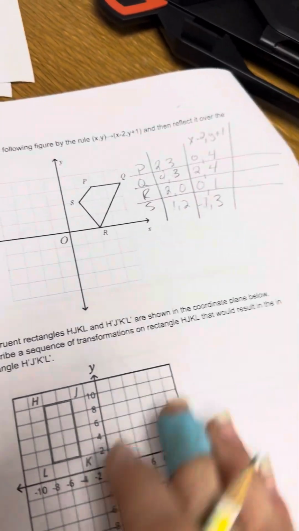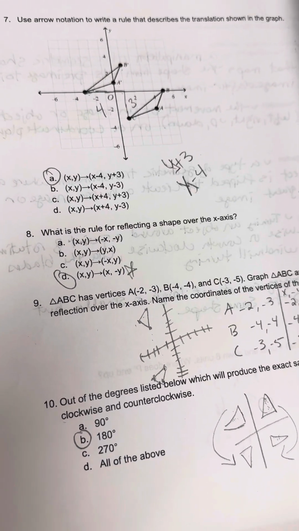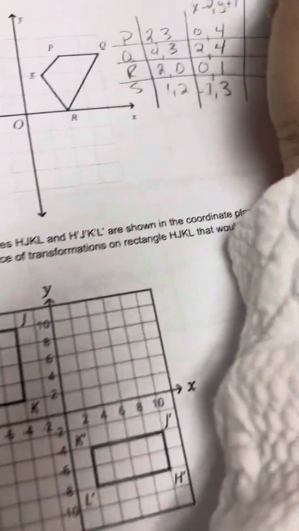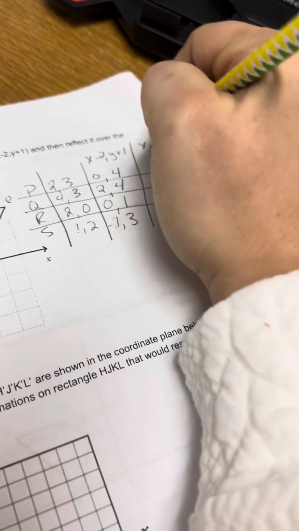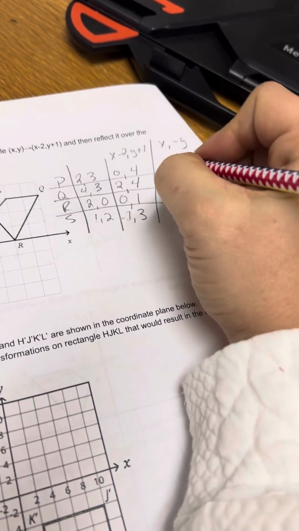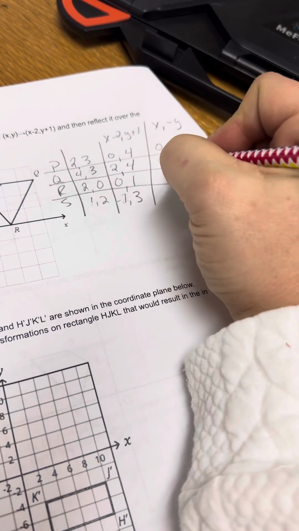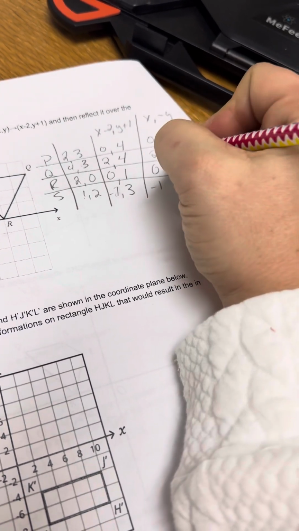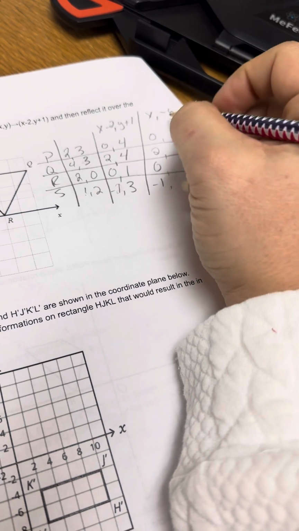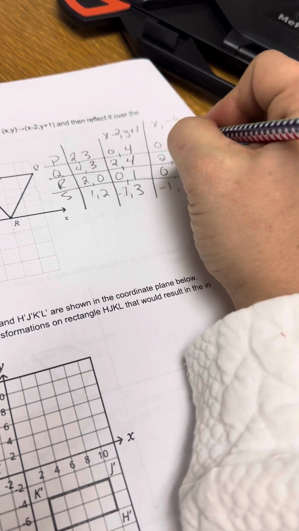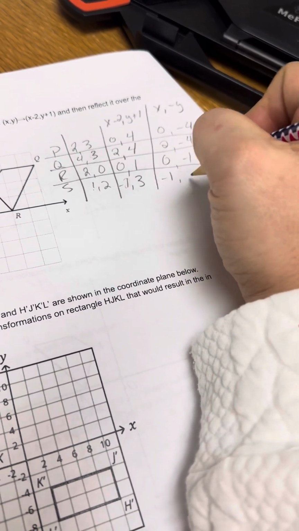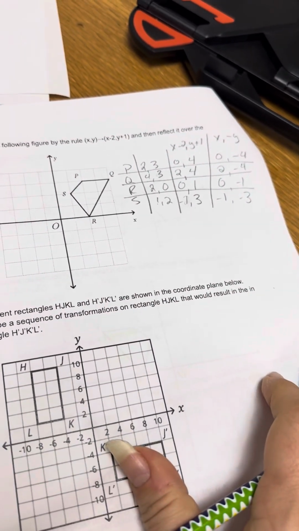So our reflection, we can again go back to our rule, x, negative y. And then just rewrite those again. So the x's are all going to stay the same. And then we're going to put negative symbols in front of those y's. So negative 4, negative 4, negative 1, negative 3. Now we can go ahead and graph that.